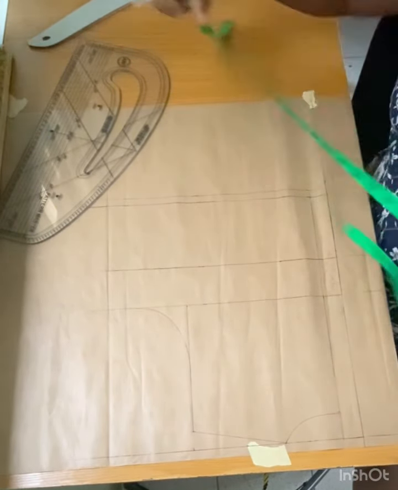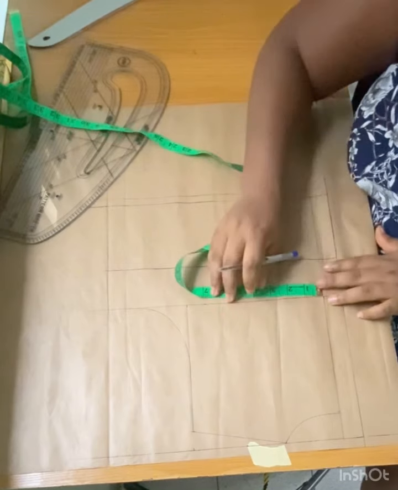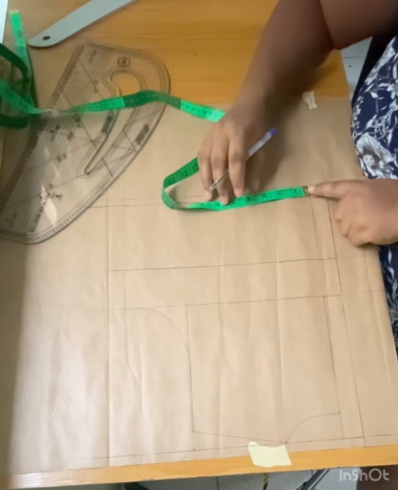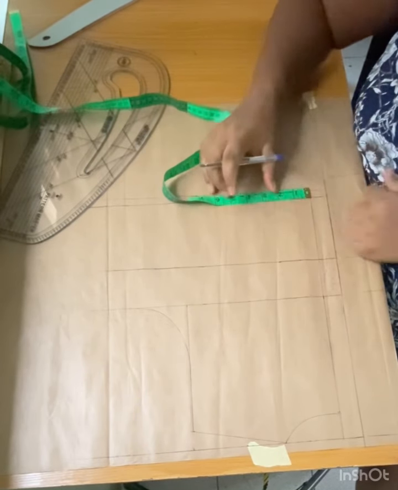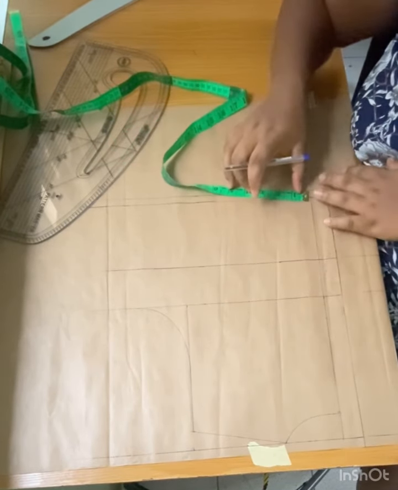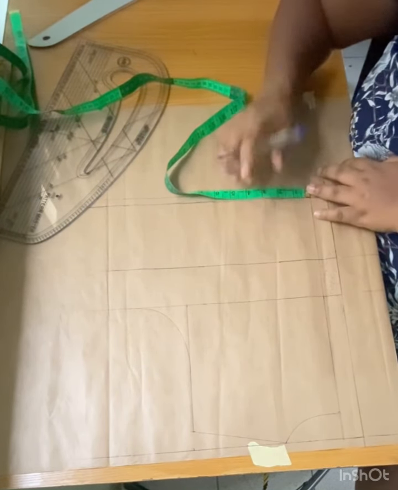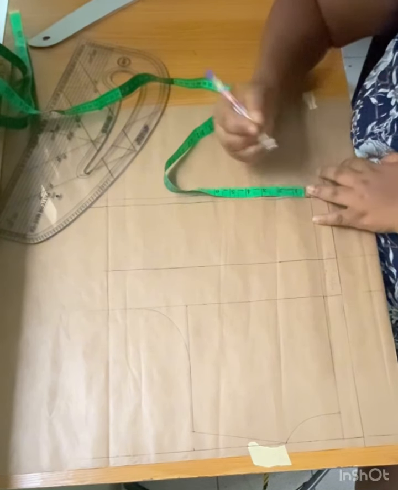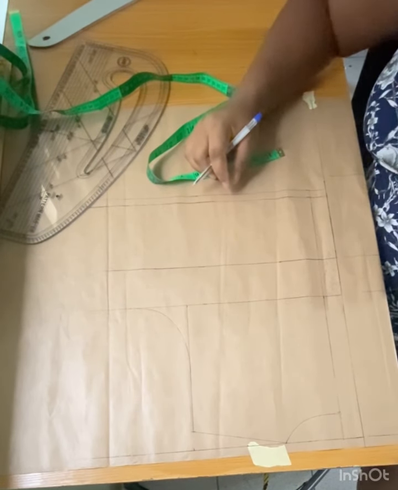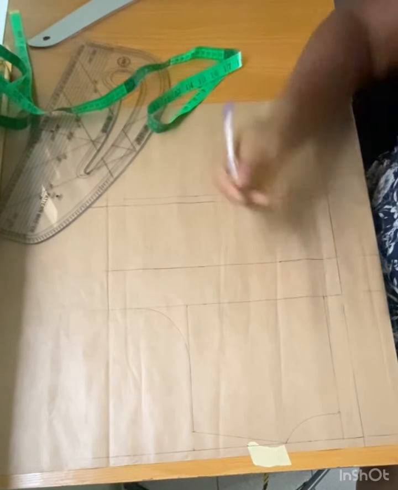Then the next thing for me to do is to get my nipple to nipple measurement, which is 4.25. But before I mark that on my waistline, I need to go in by 1/2 inch from the zipper measurement, from the line there. I'm going in by 1/2 inch to avoid the zipper bulge at the back and to give it a good fit at the back.